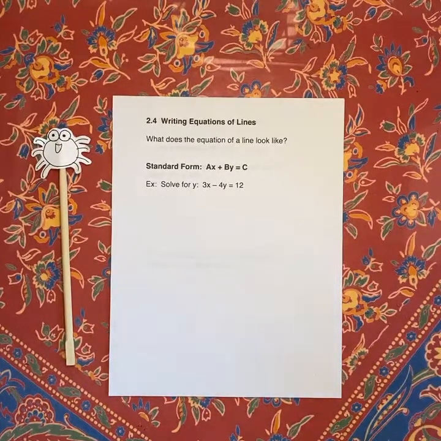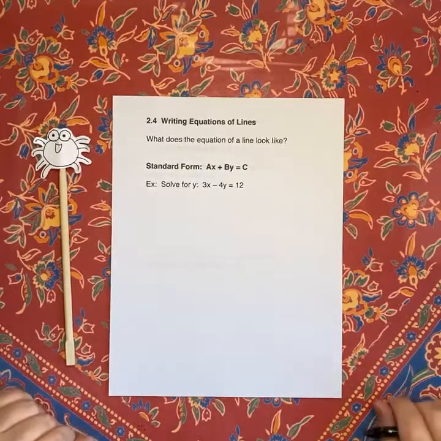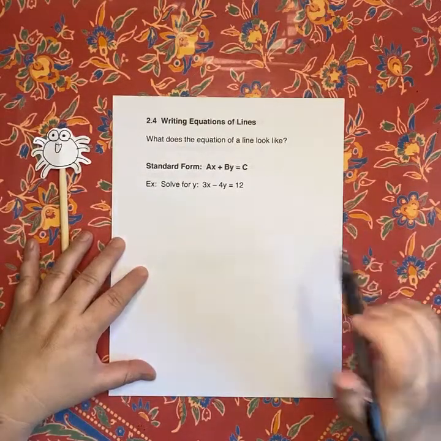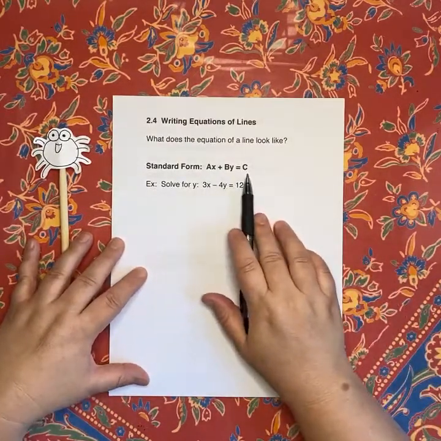Woohoo! We are live. This is Math 60 Intermediate Algebra, and this is section 2.4, and we are going to write equations of lines. So in the last few sections, we've been talking about graphing in general, and now we're talking about linear equations. And now in this section, we're going to go over some very basic forms.